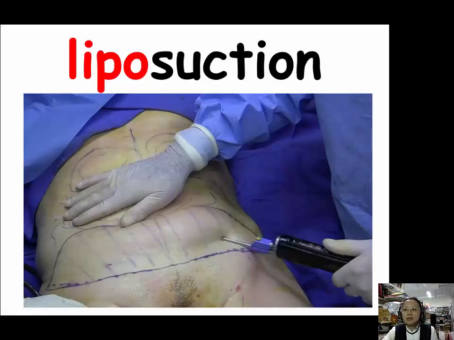Liposuction is a cosmetic surgery procedure in which, as shown in this picture, excess fat is removed from a special area by suction. But liposuction is a kind of dangerous procedure, so we should be careful when we consider doing that.